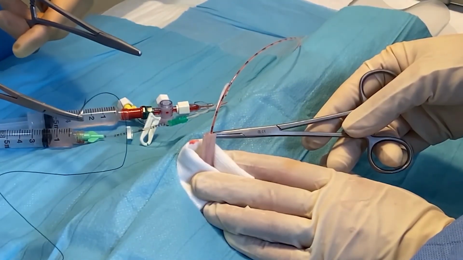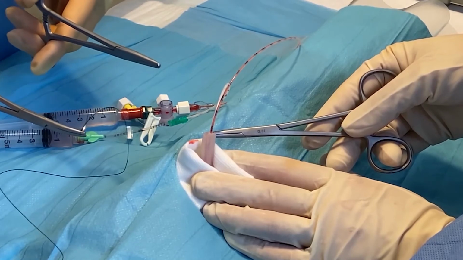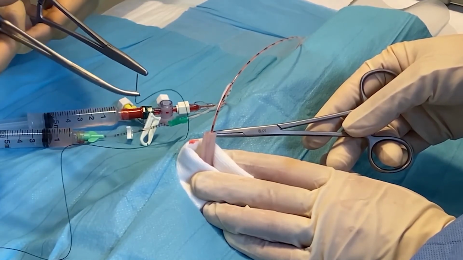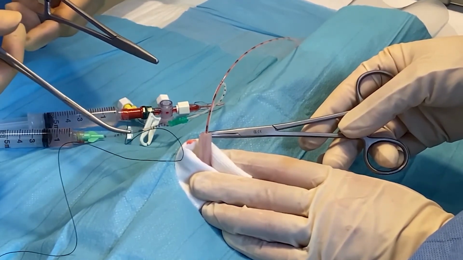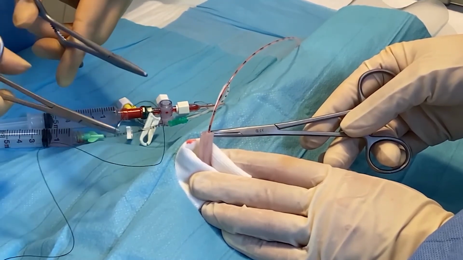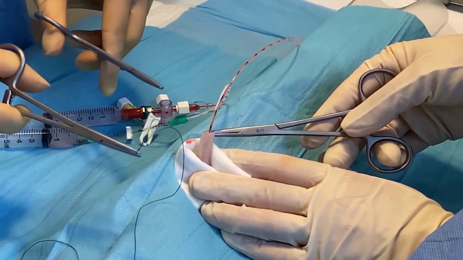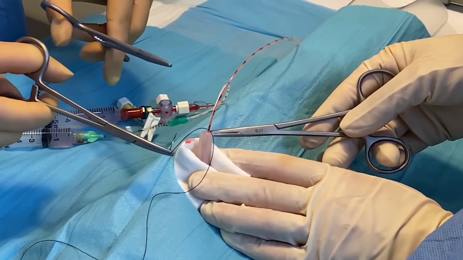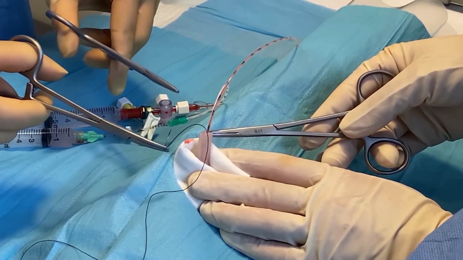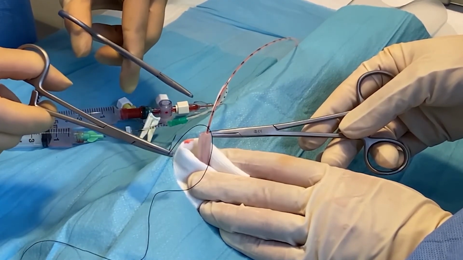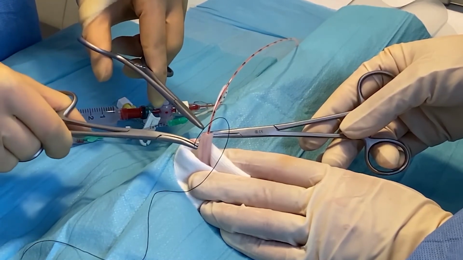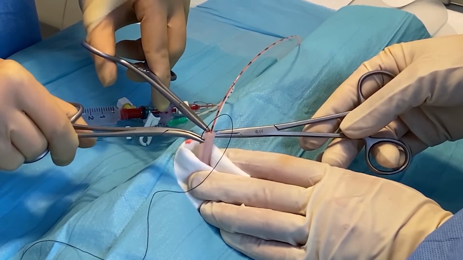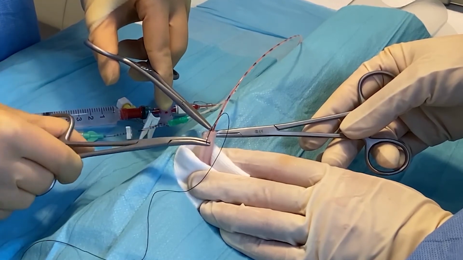When it comes to suturing the catheters in place, you want to be holding your needle with one pair of forceps, and then you need another pair of forceps to then grab the needle as you've pushed it through the cord. It's extremely important to not pierce the catheter itself. Take a good chunk of cord.